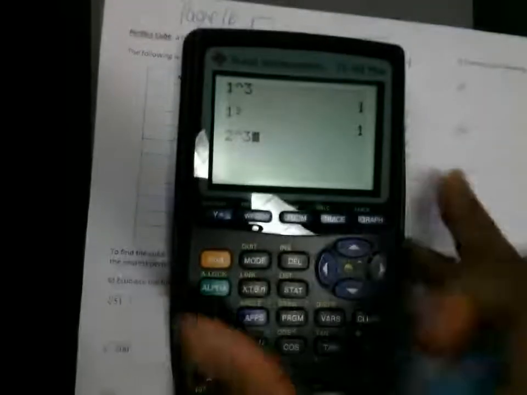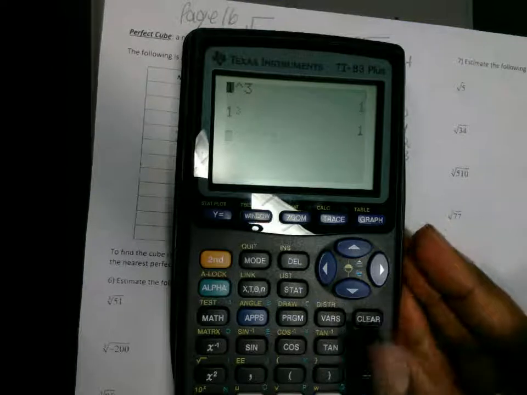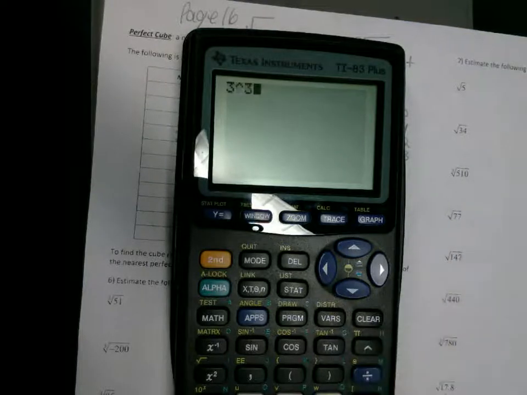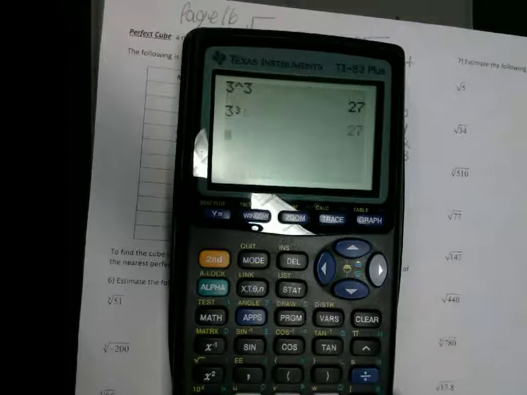Don't forget, how do you type in 3 to the third? 3, caret key, 3. Or 3, math, 3. Okay?